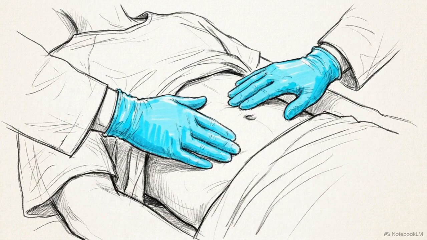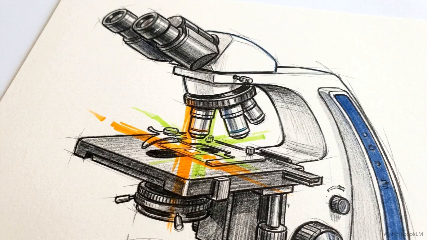So here is the definitive rule. Use simplified physical heuristics to form your initial clinical suspicions, but rely strictly on laboratory data to finalize your diagnosis.